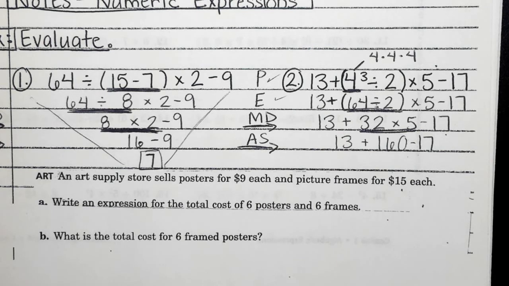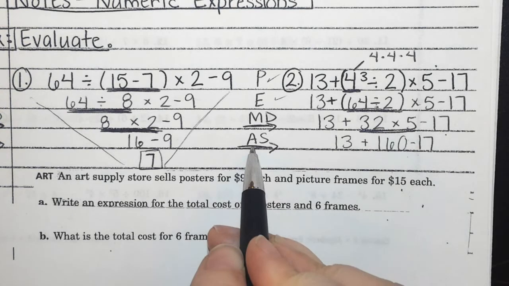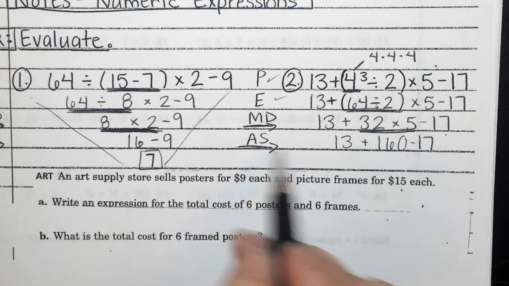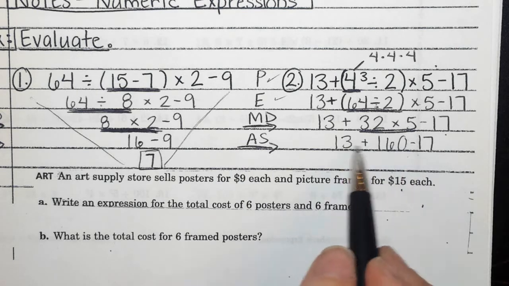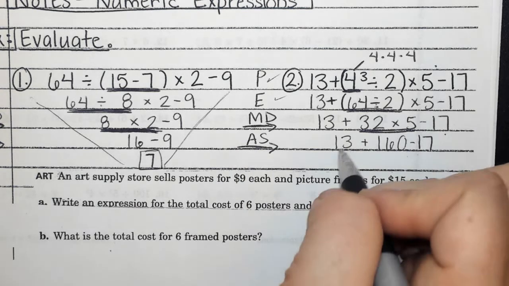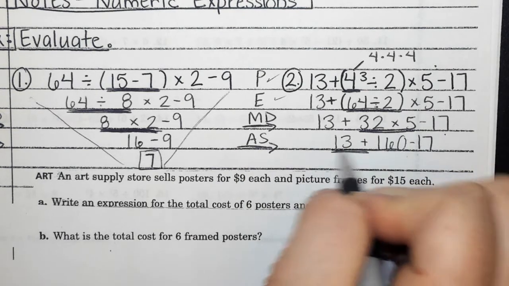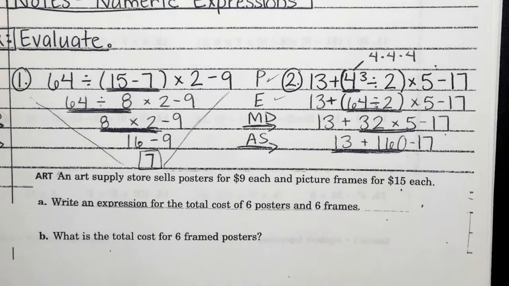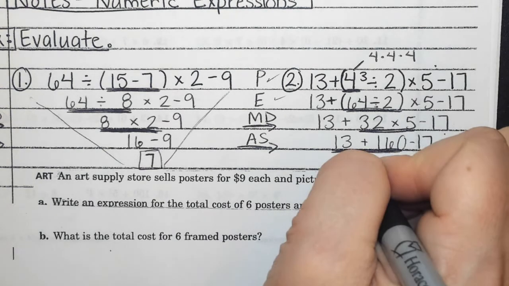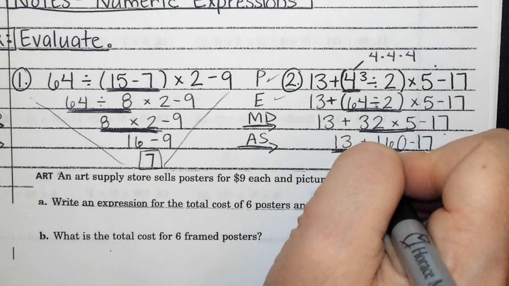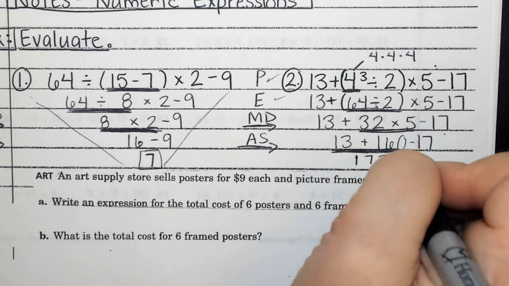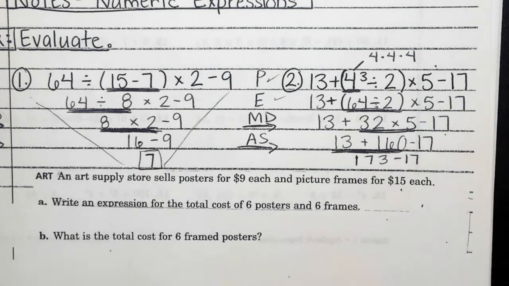What now? Remember, it's my Aunt Sally. Which one comes first in the problem? The 13 plus the 160. So we're going to do that first. 13 plus 160 is 173 minus 17.